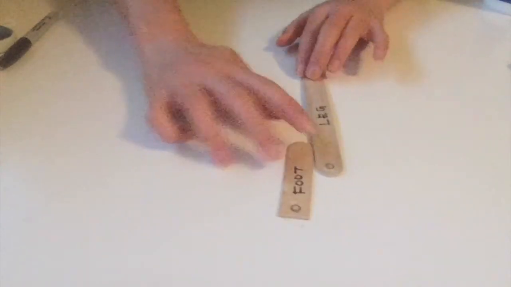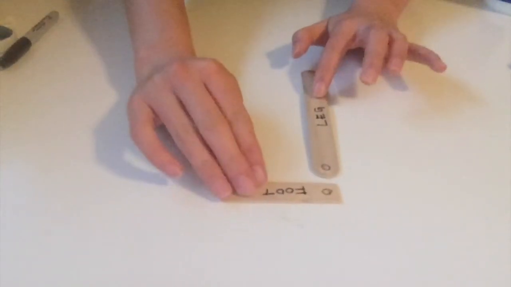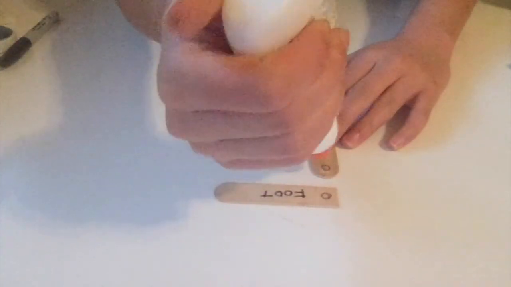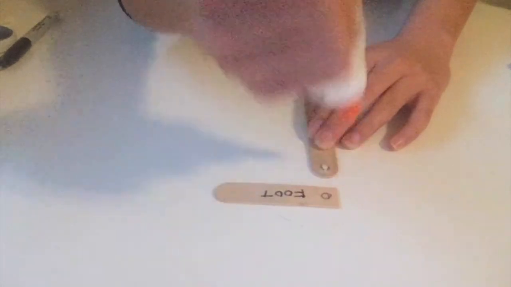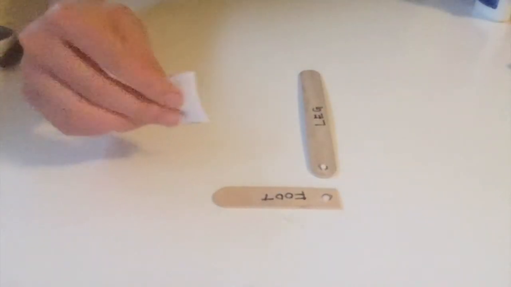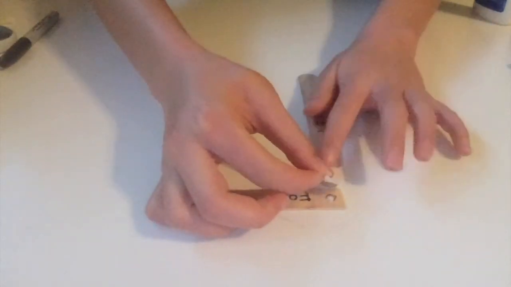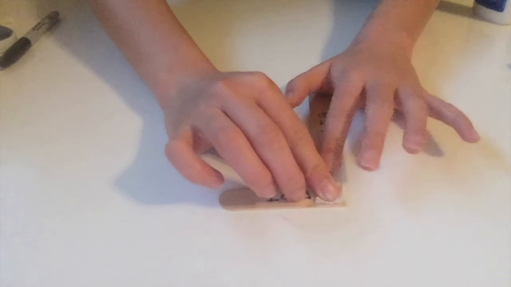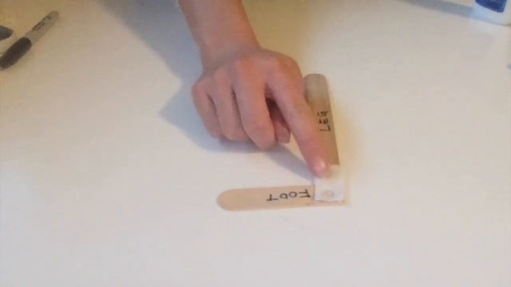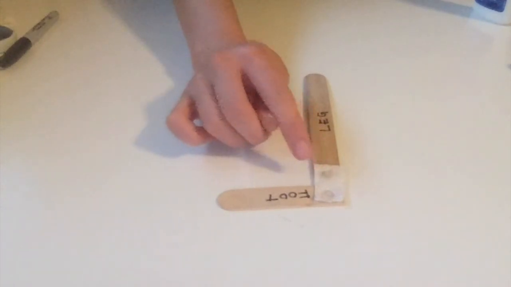So then you're going to grab your leg stick and your foot stick. You're going to grab your glue and you're going to be putting a dot of glue in each circle. Now, with the paper that you cut out, you are going to place it over the dots of glue. And you're going to let that dry. And this paper towel is going to connect the two sticks to one another.